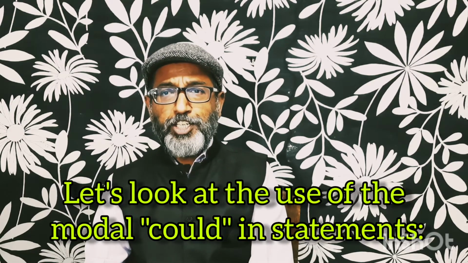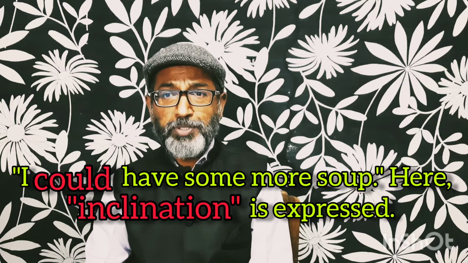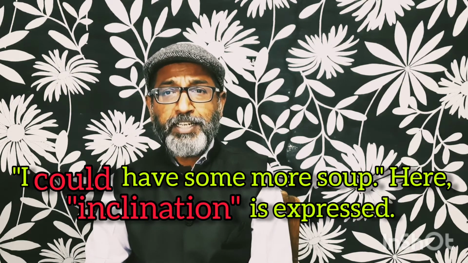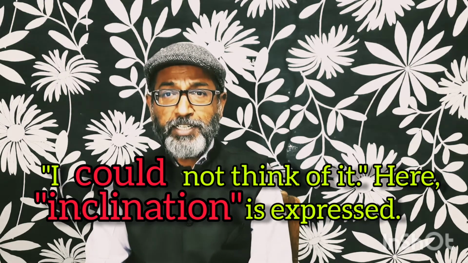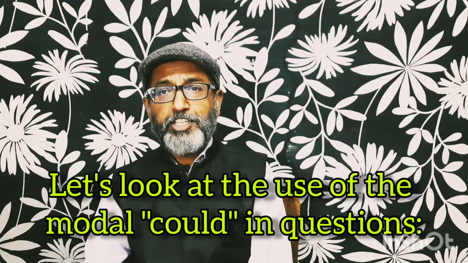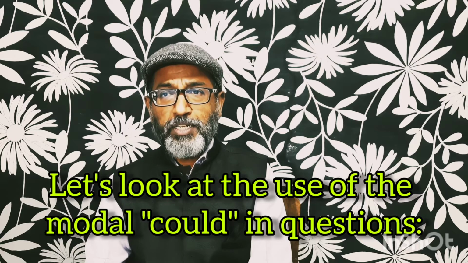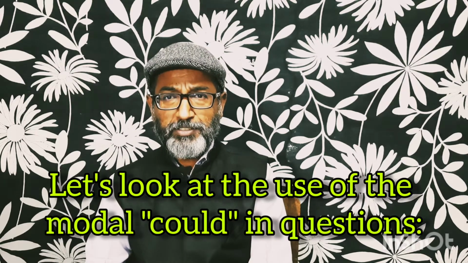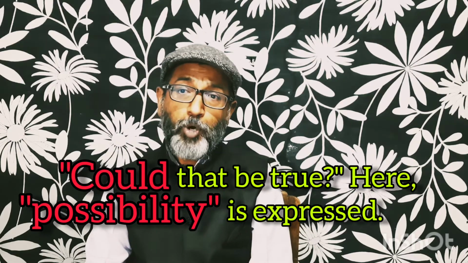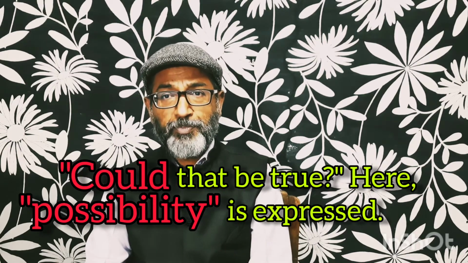Let's look at the use of the modal could in statements. "I could have some more soup." Here, inclination is expressed. "I could not think of it." Here, inclination is expressed. Let's look at the use of the modal could in questions. "Could that be true?" Here, possibility is expressed.